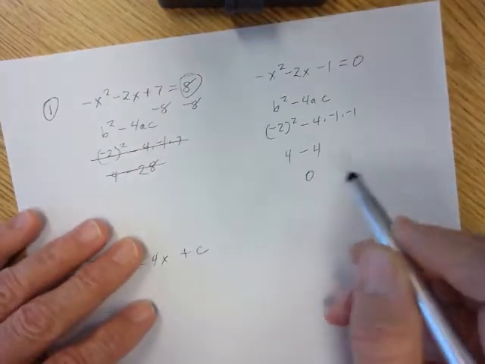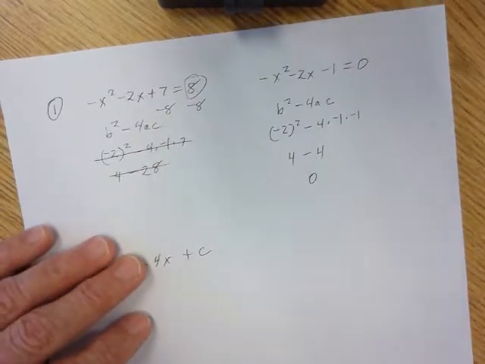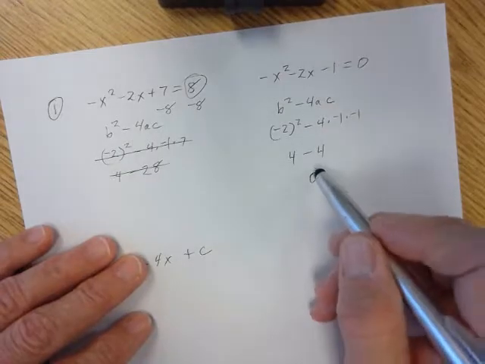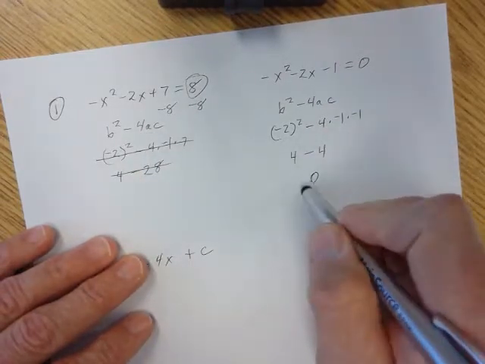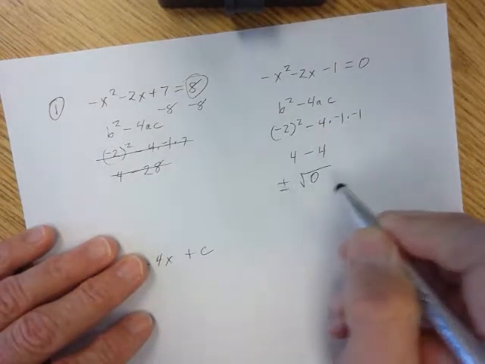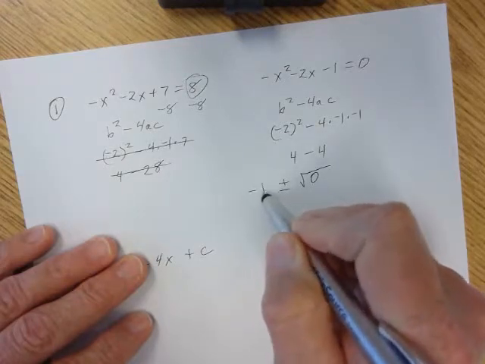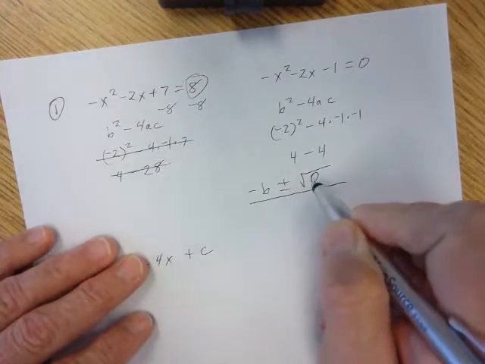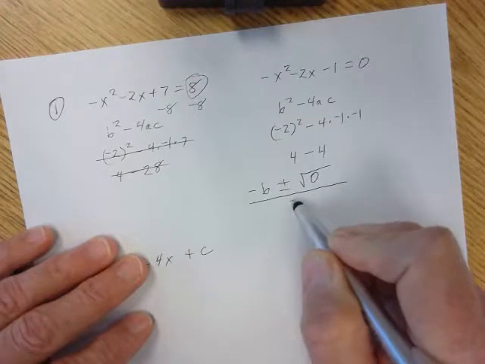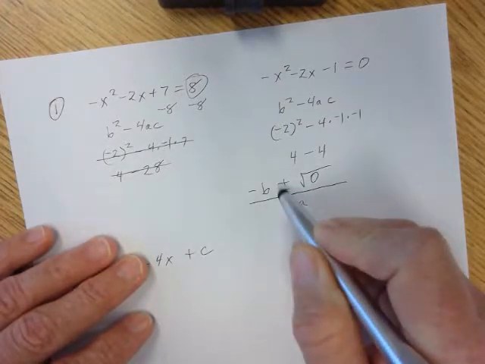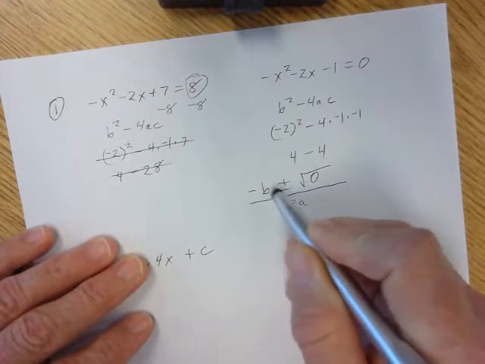And then, since it's asking us to state the number and type of solution, since the square root part of your quadratic formula was negative b plus or minus the square root of b squared minus 4ac, all over 2a. Well, plus or minus 0 is not going to change anything.